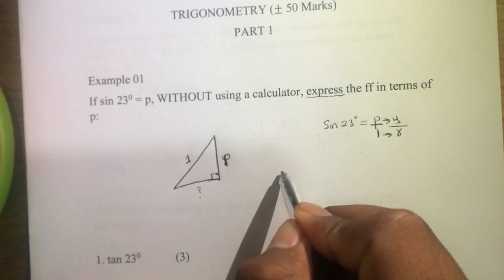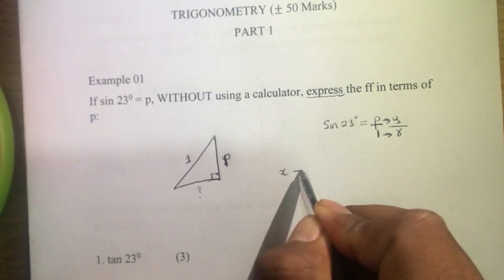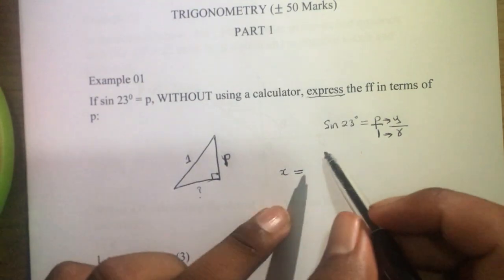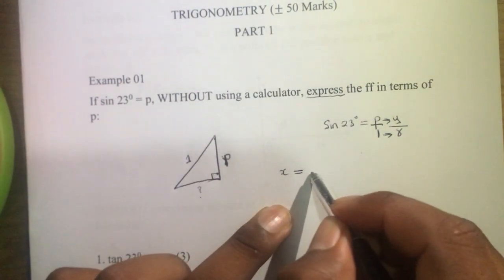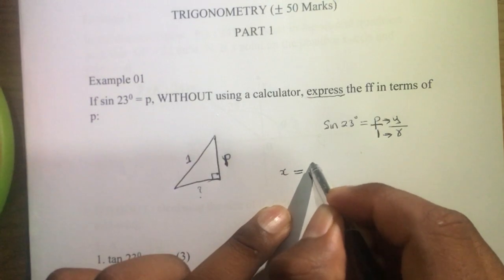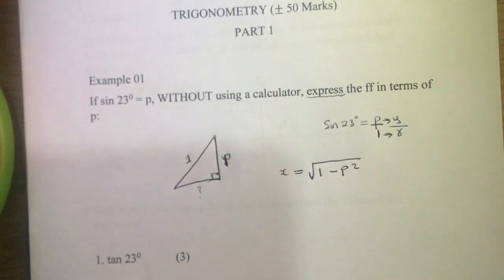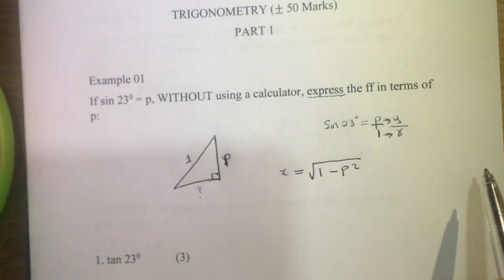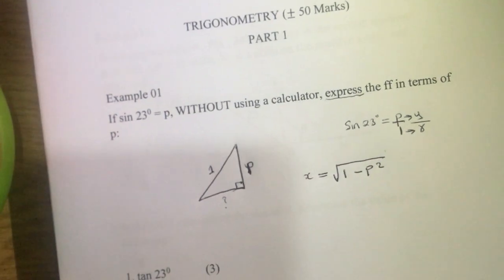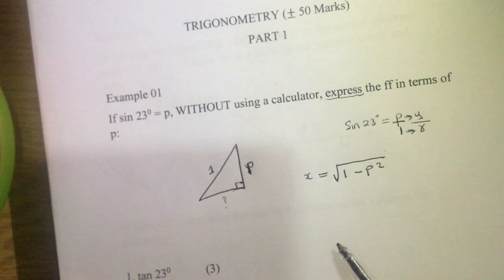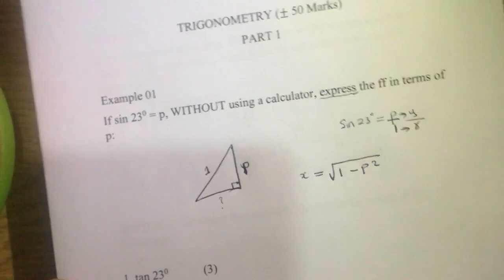X, our adjacent side, is equal to root 1 minus p squared when you have applied your Pythagoras theorem. So we have found the missing side, which is root 1 minus p squared.